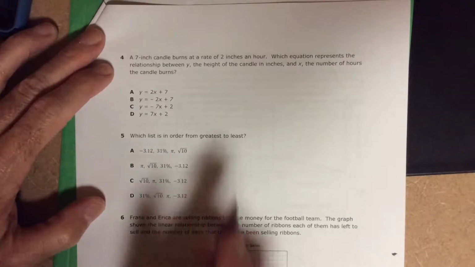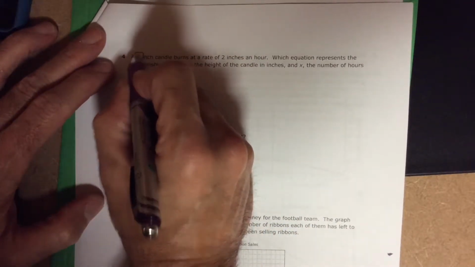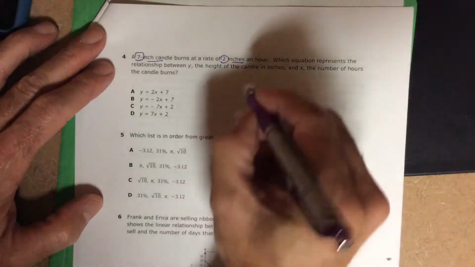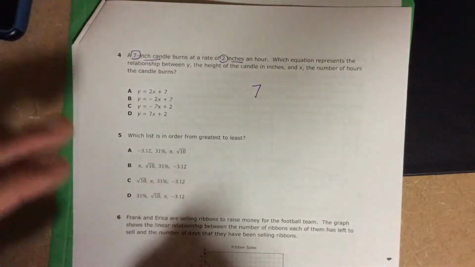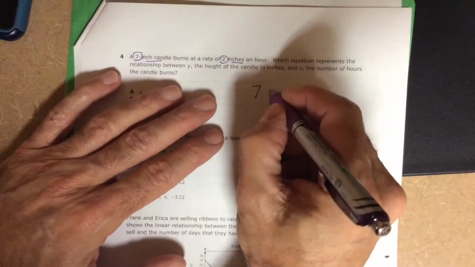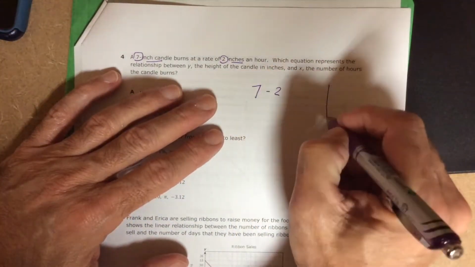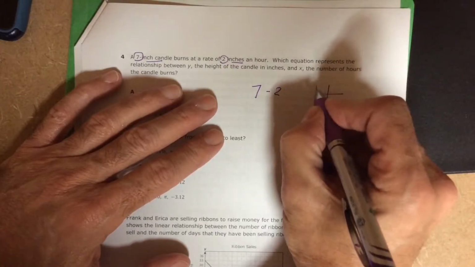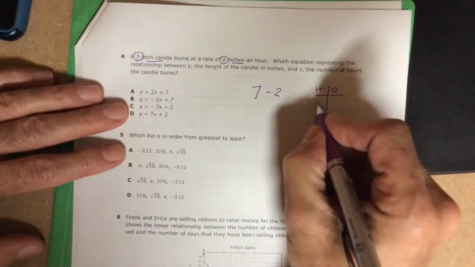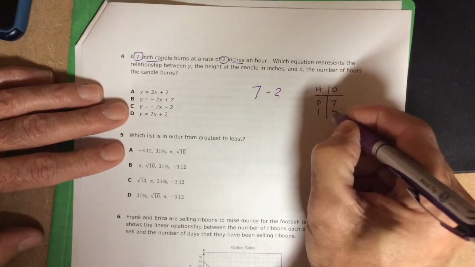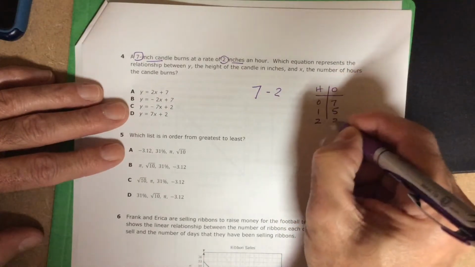Most of you missed number 4, and it was kind of a trick. You're starting out with a 7-inch candle, and you're burning 2 inches an hour. So you're starting out with 7, and then you're burning 2 inches each hour. Sometimes I like doing it this way if I can't think it through. After 0 hours, it'd be 7 inches. After 1 hour, burn off 2, it'd be 5 inches. After 2 hours, it would be 3 inches.